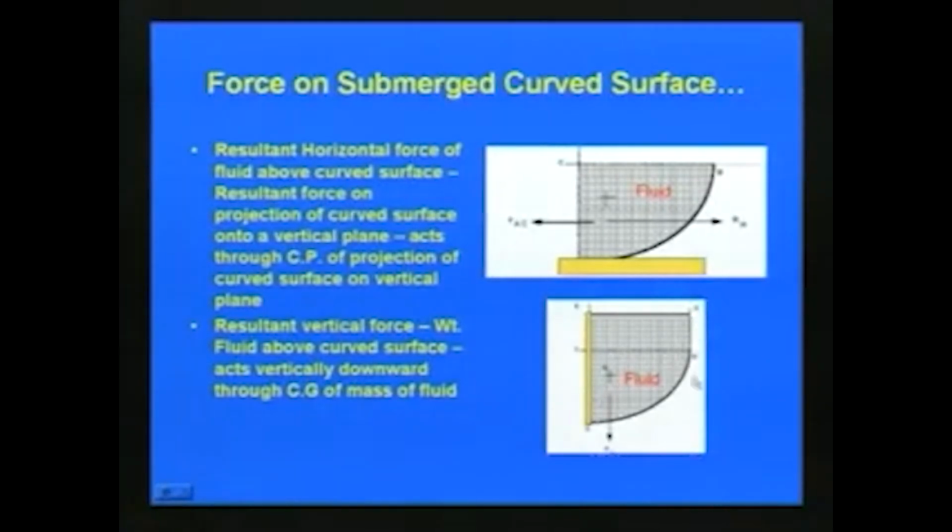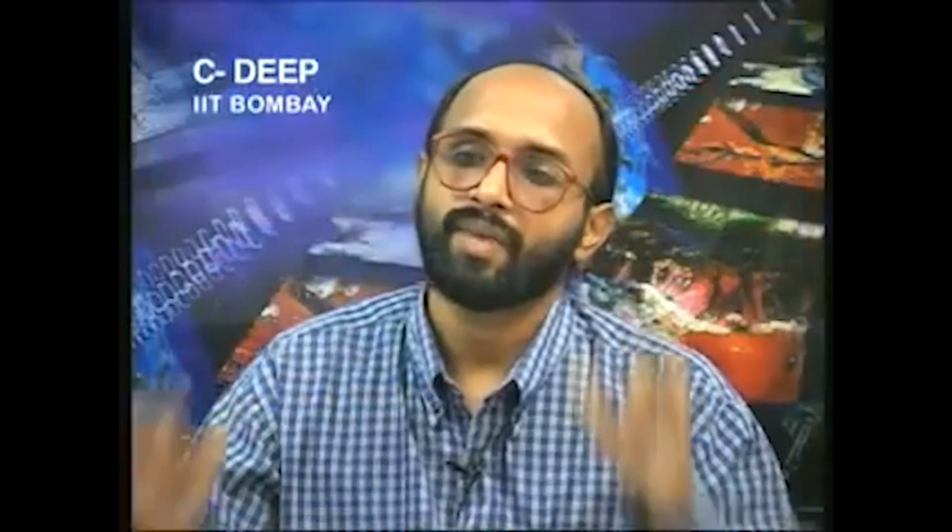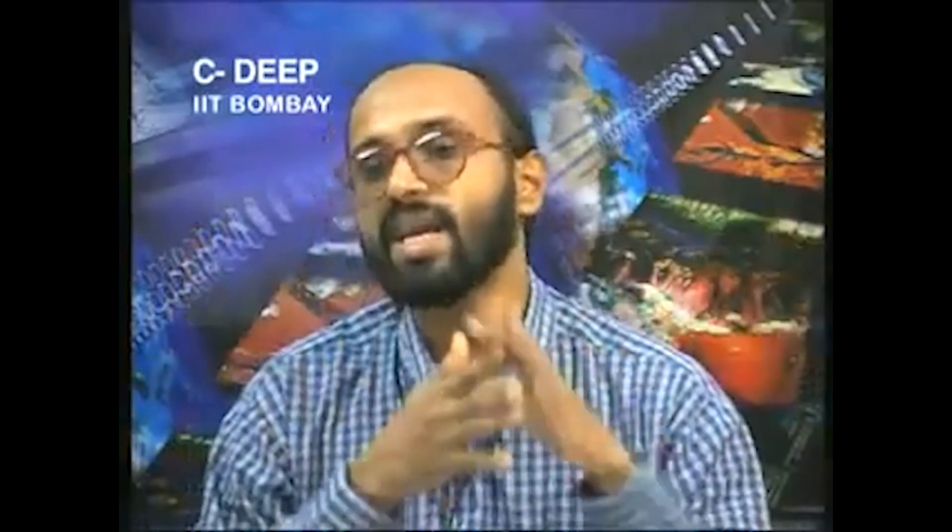So, this much fluid, we can determine the weight of the fluid above this curved surface, and then we can determine the position of the center of gravity. The resultant vertical force will be this weight of the fluid above the curved surface, and it acts through the center of gravity of the mass of fluid. So, we are finding the resultant horizontal force and where it is acting, and then the resultant vertical force, which acts through the center of gravity of the mass of fluid above the gate which we are considering.